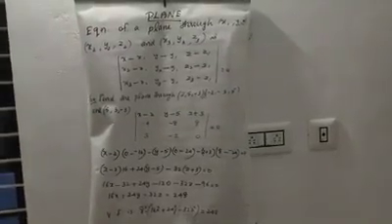See the equation. Equation of a plane through the points x1, y1, z1, x2, y2, z2, and x3, y3, z3. Have you studied the equation? What is the equation? Determinant: x minus x1, y minus y1, z minus z1. The next row is x2 minus x1, y2 minus y1, and z2 minus z1. And the third row is x3 minus x1, y3 minus y1, and z3 minus z1, equal to 0.